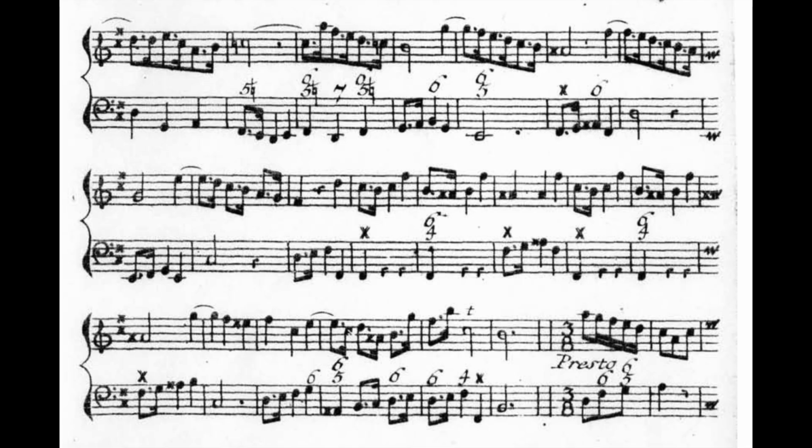After G, F, and then a group of 4 notes, E, F, E, D, C, D, C, B. But tied.